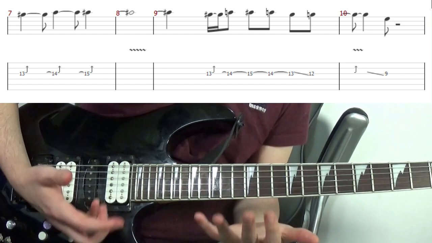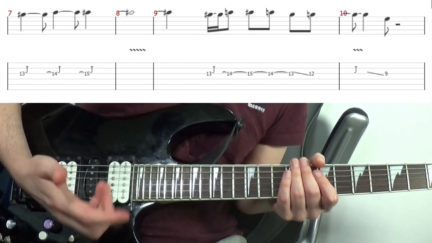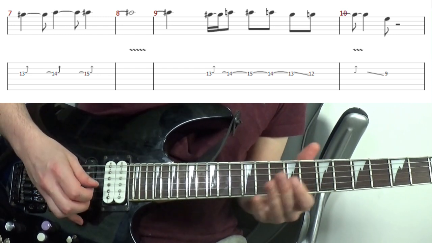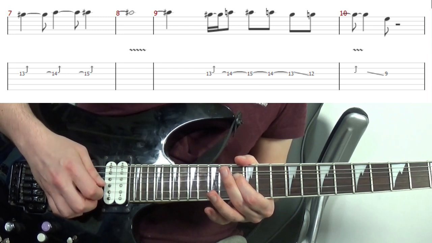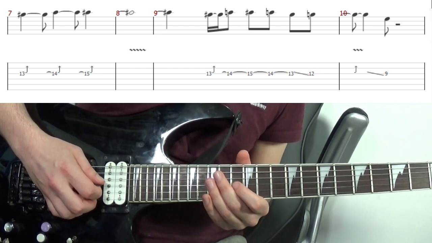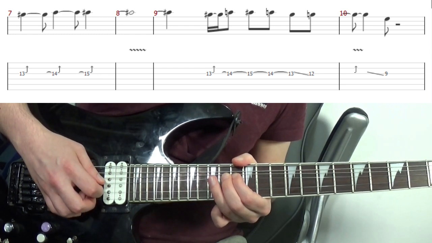I see this as a Chris Poland, for more on him, check out that four signature licks video up there, or perhaps a Guthrie Govan style line. We're bending up by a semitone on your first finger on this 13th fret. Sustain that bend, then hammer on the 14th fret with your middle finger, then the 15th fret with your third finger.